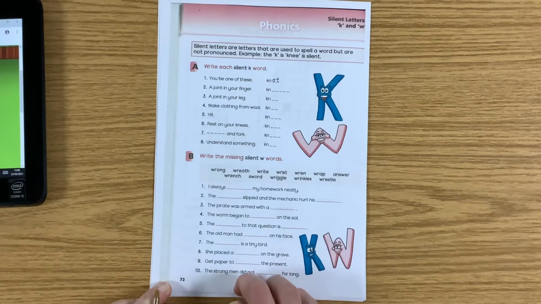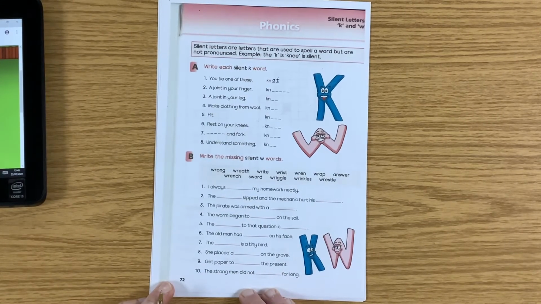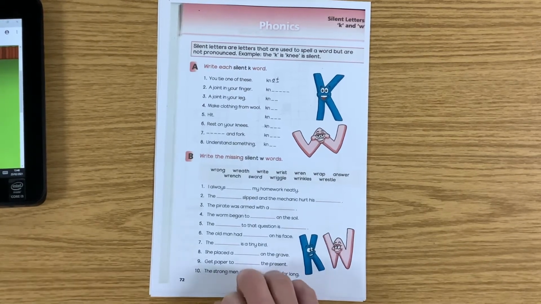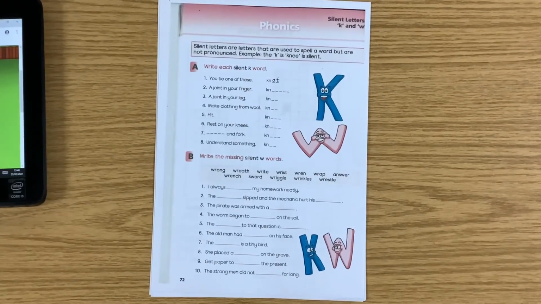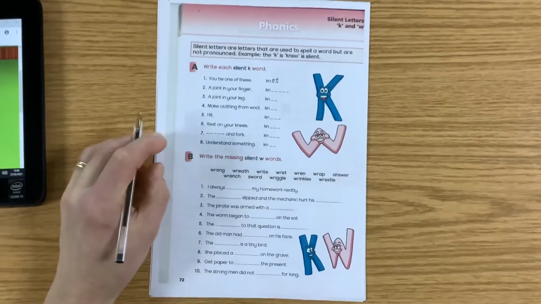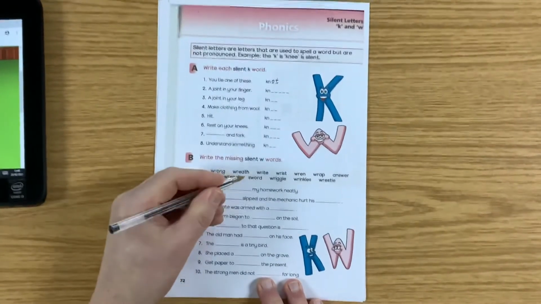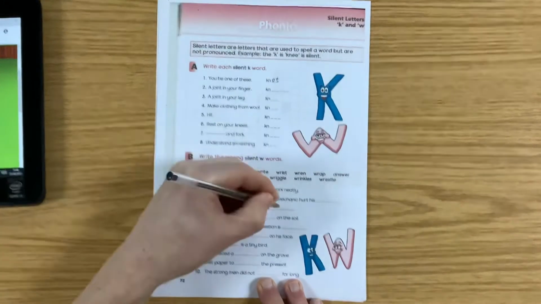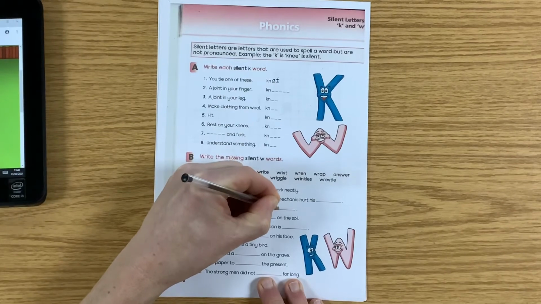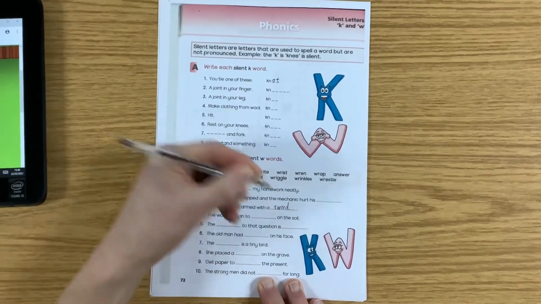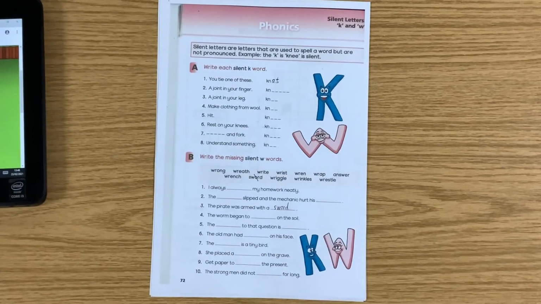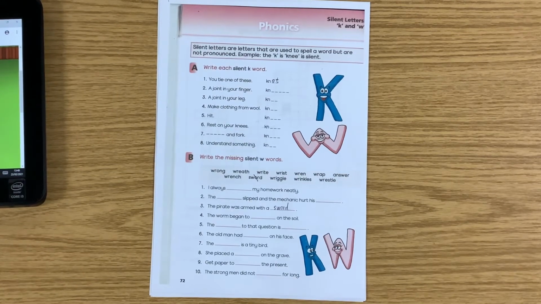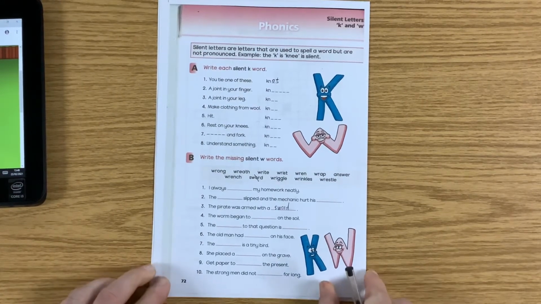Then in part B, you're going to write the missing silent W words. So read the sentence and you have to pick the correct word from the box. So let's look at 3. The pirate was armed with a, and the correct one there would be a sword. So, spelling and vocabulary. Make sure you have a dictionary to look up the meaning of the words if you're not sure, and to spell them correctly.